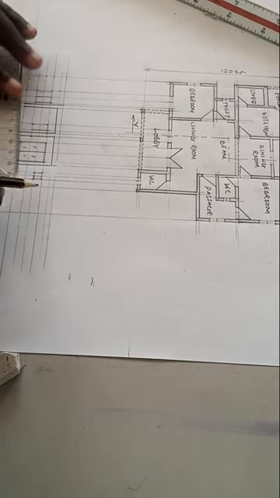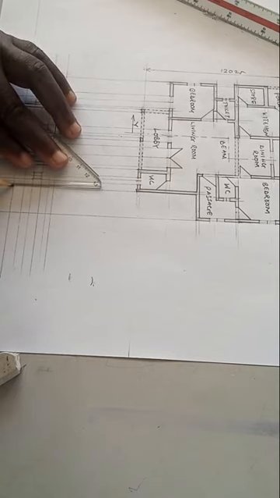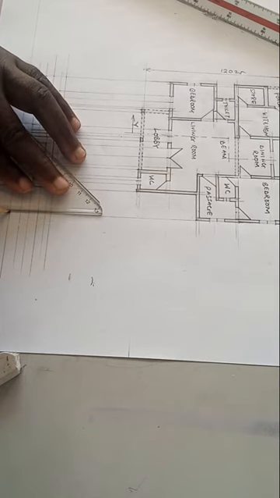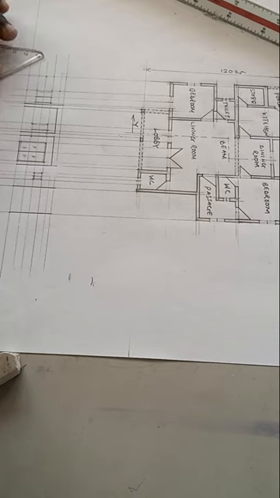So now we have this edge wall. This one will go all the way to the roof. Similarly, this will go all the way to the roof. Like that. So we have this.